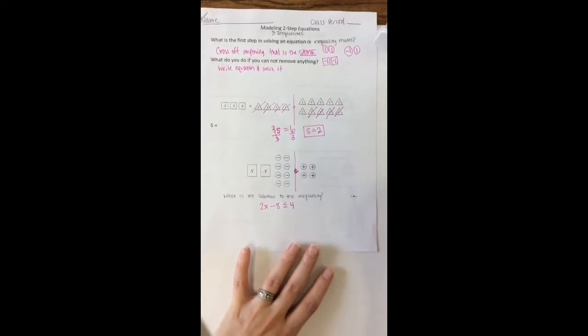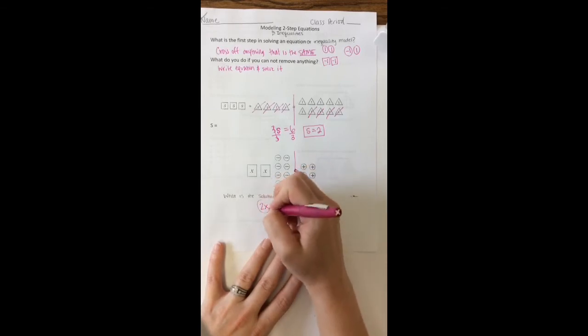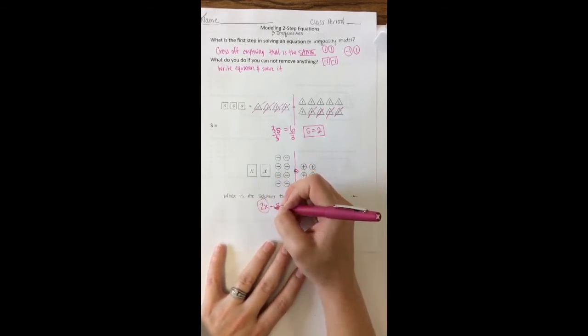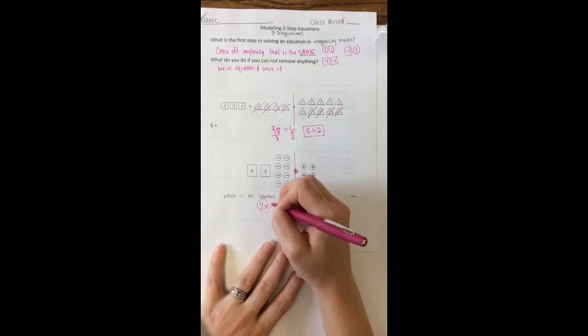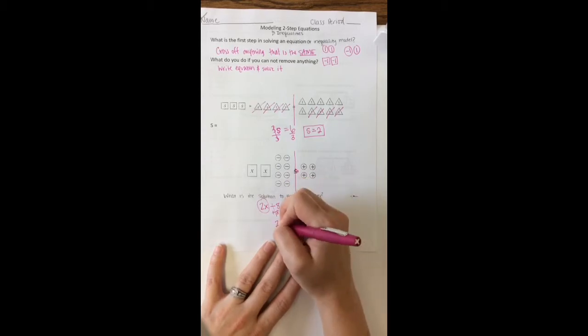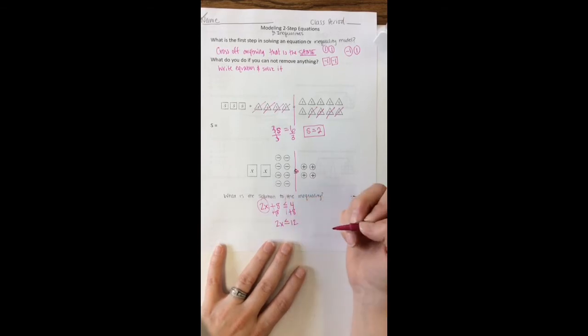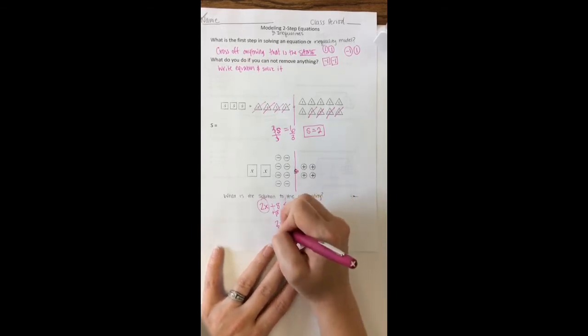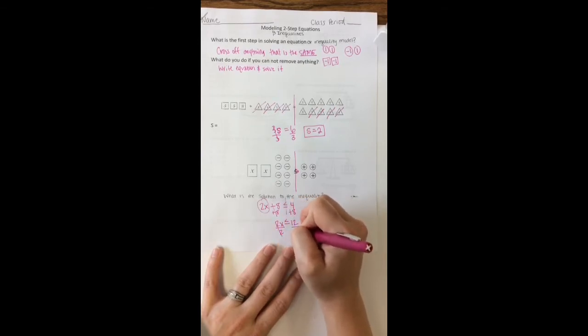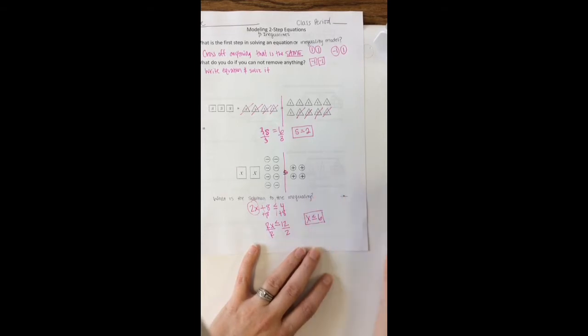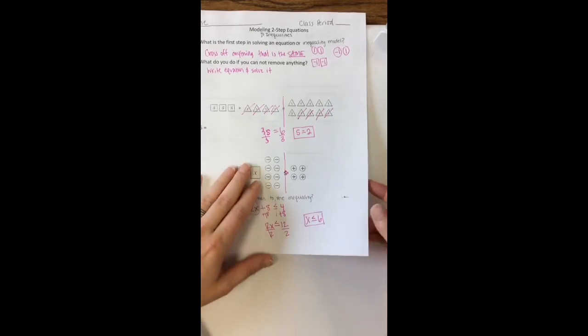And just like yesterday, we're going to solve it. So circle our variable, draw your balance line. We need to get rid of minus 8 with plus 8. 2x is now less than or equal to 8 plus 4 is 12. Then to get rid of this 2 here, we need to divide. So my solution would be x is less than or equal to 6. Very good. Turn the page.